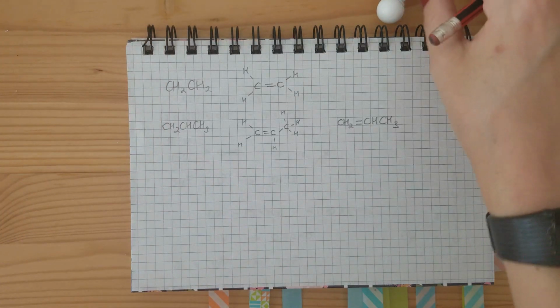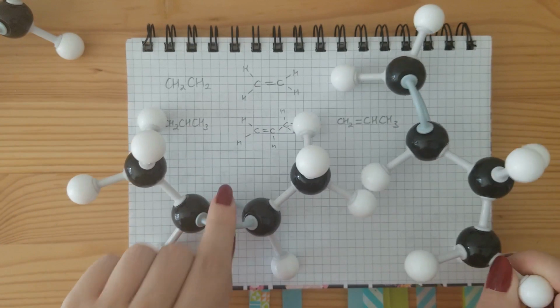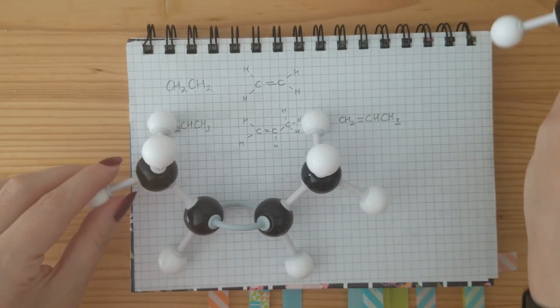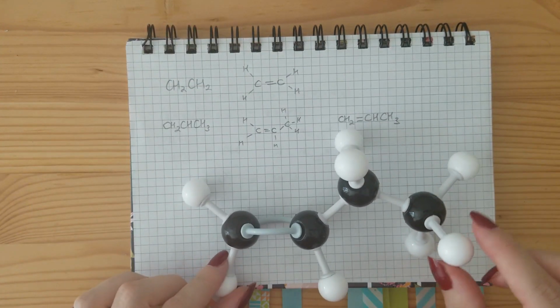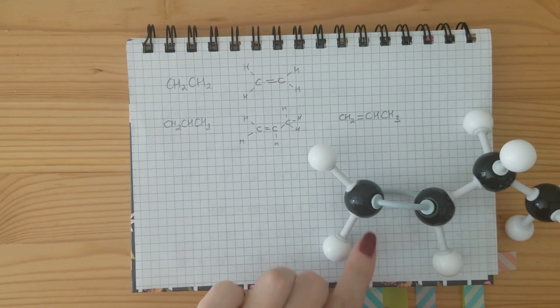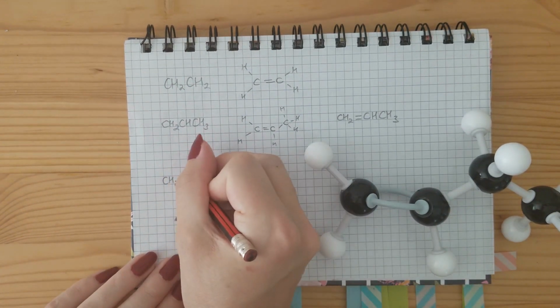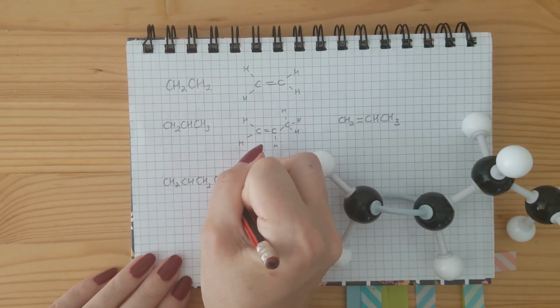So how do we know that these two are isomers? Okay, our butenes. Well, we've said before, if they're isomers of one another, their structural formulas are going to be different. So let's do our but-1-ene first. So our structural formula would be CH2, CH, CH2, CH3.